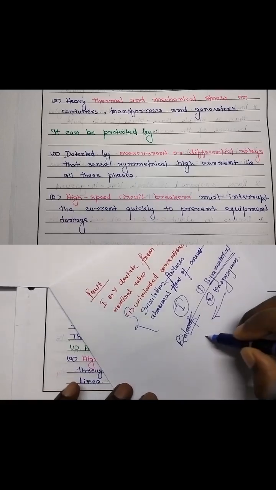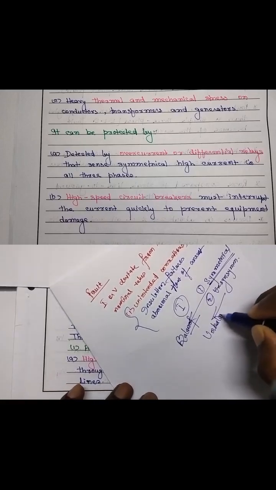Faults can be of two types. First one is the symmetrical, and second one we have the unsymmetrical. So a symmetrical fault is always balanced in nature, but the unsymmetrical fault is unbalanced in nature. So we'll see what are the effects of the different types of faults in the power system.